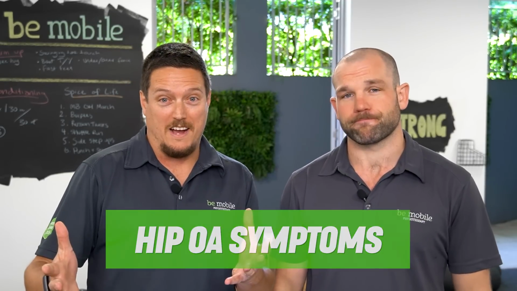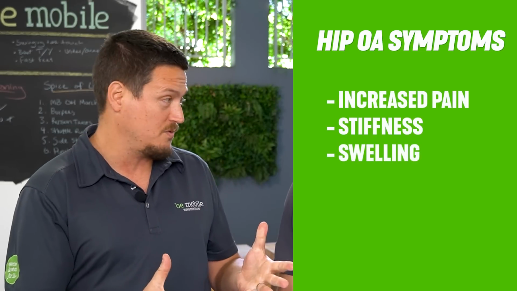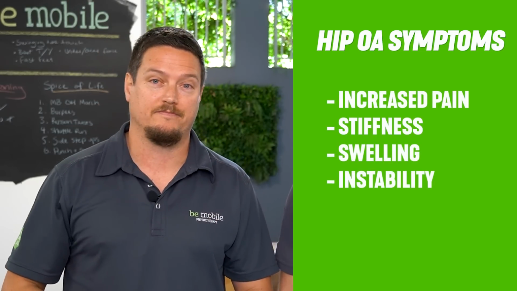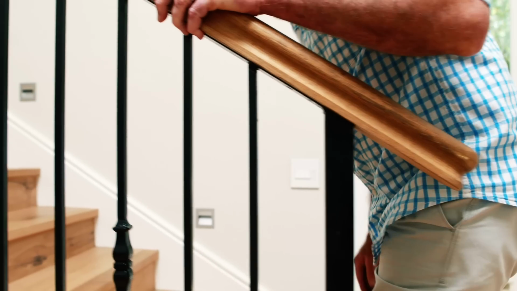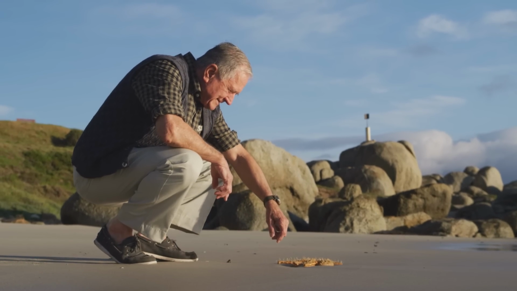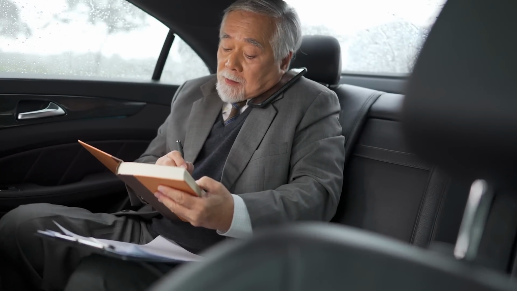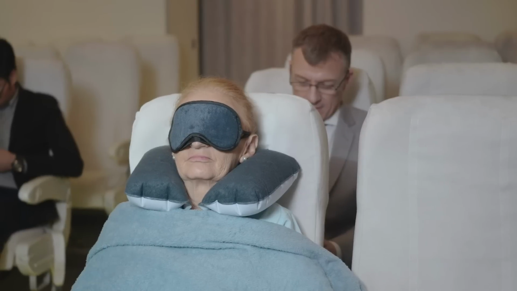But what is hip OA? It is a condition of the hip characterized by symptoms of increased pain, stiffness, sometimes swelling, and feelings of instability. Typically, hip OA presents as pain on movements such as walking, especially upstairs, or squatting or bending down to pick something up off the ground. Clients will often tell us that they get pain after sitting for long periods of time, whether that's after a big car trip or a plane trip.